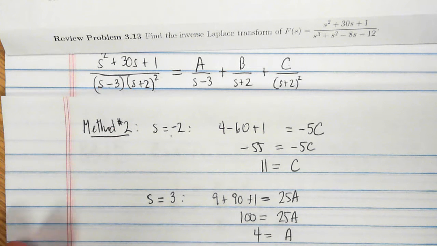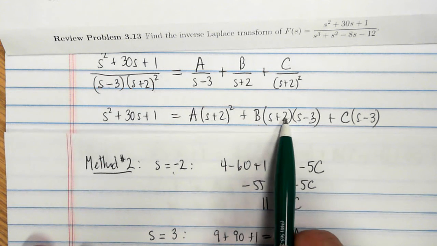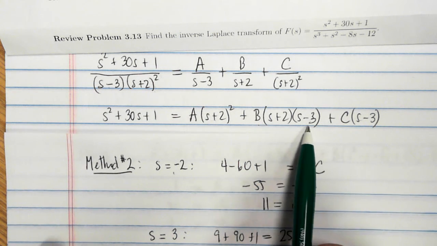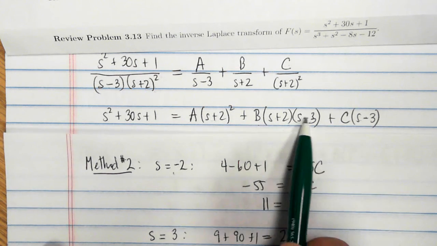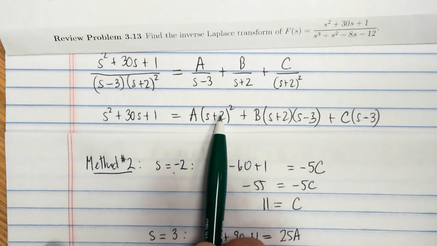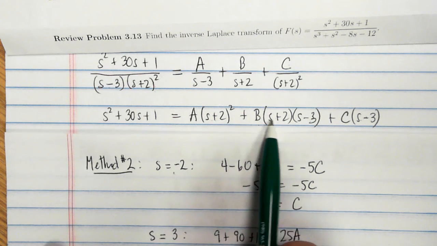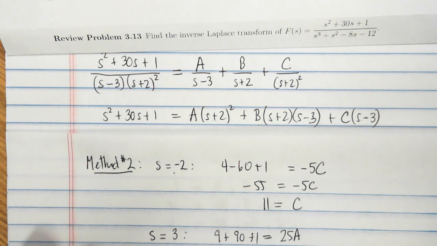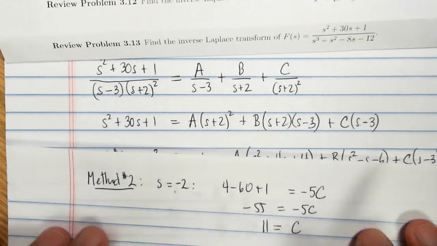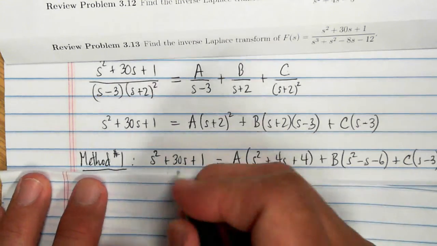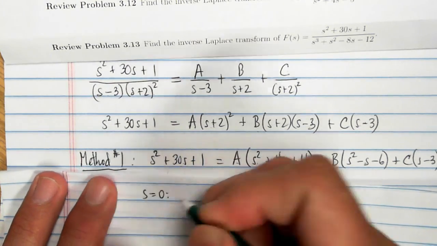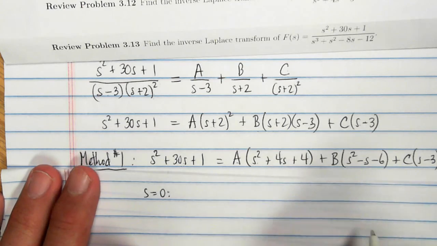Okay, so that's two things. Now, to get b by itself is not going to happen, right? Because if I plug in 3 to make this go away, then this goes away also. If I plug in negative 2 to make this go away, then this also goes away. So getting b by itself takes a little bit more thought, and the thing that usually works here is let's just plug in anything else that's convenient. So let's plug in s equals 0.